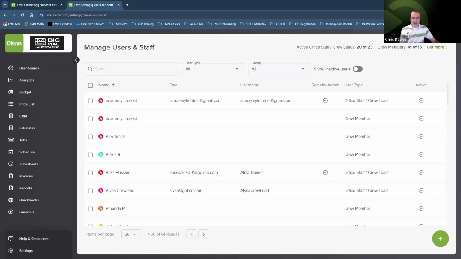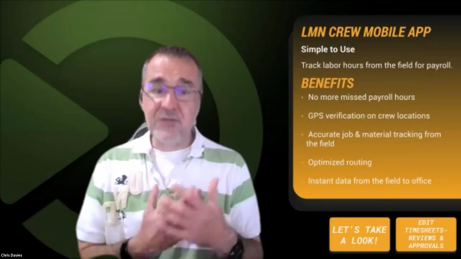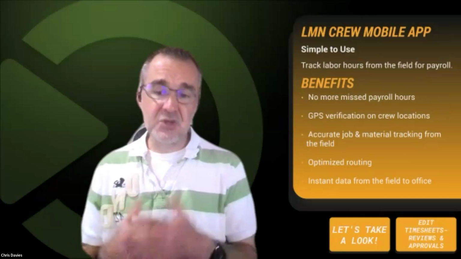So all that being said, we now want to take a look at your LMN Crew mobile app, and show you what it will allow your crew members to record and see when they're at the actual job site. The LMN Crew mobile app is, again, very easy to use. Its basic purpose is to track your labor hours from the field for payroll purposes so that you can accurately pay out the amount of hours they've worked. This will allow you to not have any more skipped or missed payroll hours, so your payroll will be accurate.